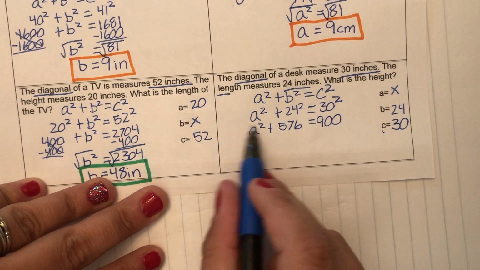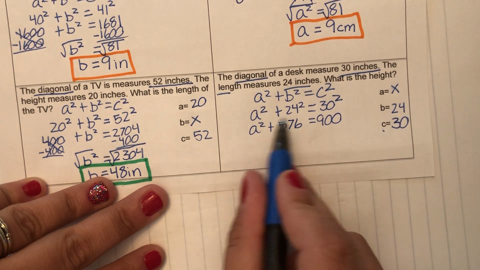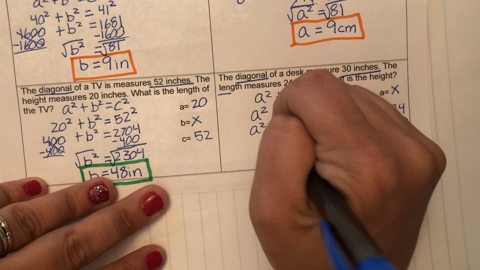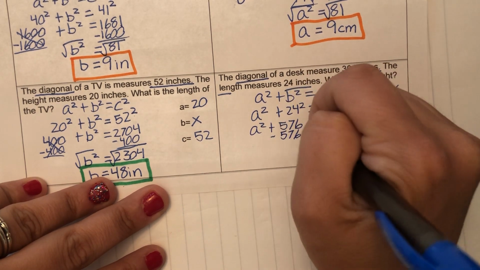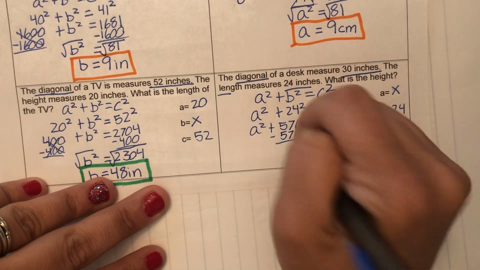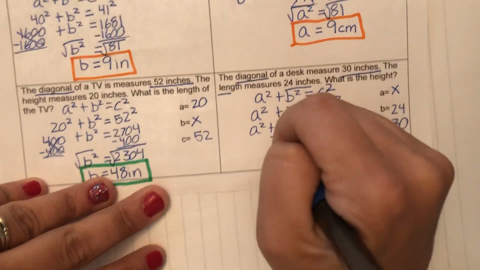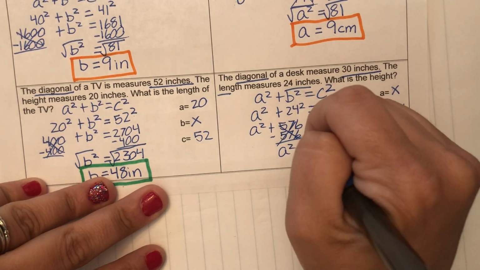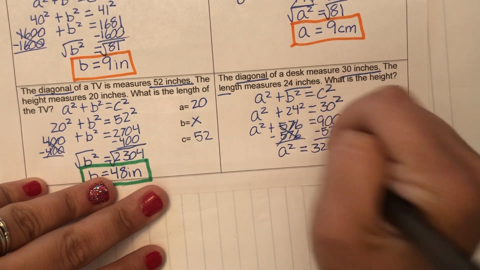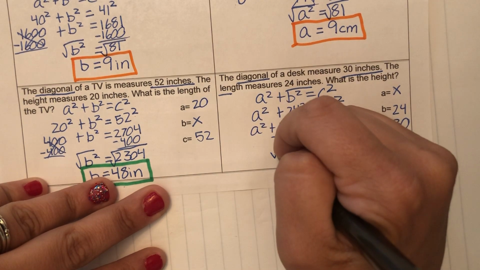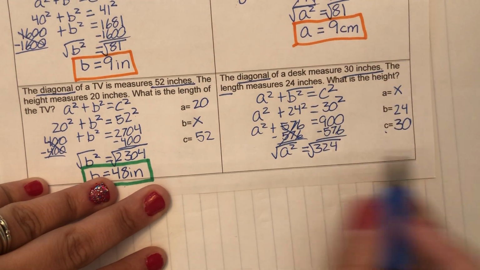Want to get the variable by itself, so I need to undo this right here. It's adding 576, so I'm going to do the opposite. I'm going to subtract 576 from both sides because whatever we do to one side, we must do to the other. So we have A squared equals 324. We are almost done. Very last step. Take the square root of both sides.